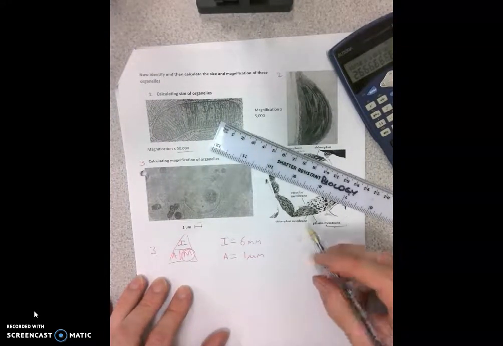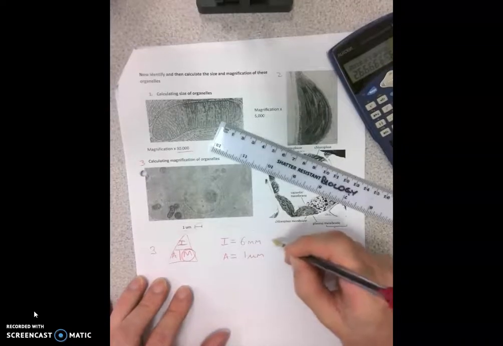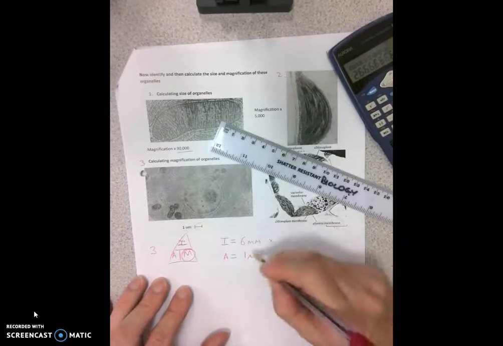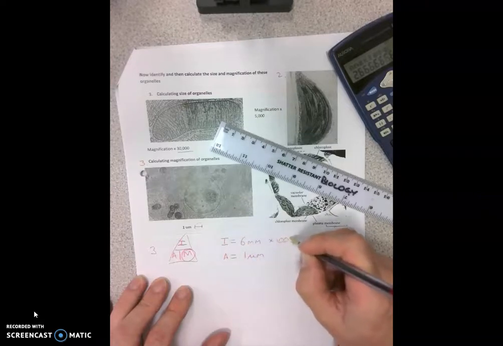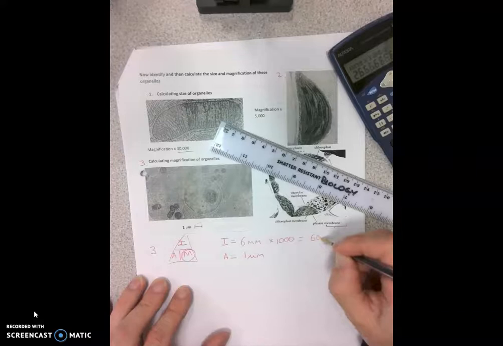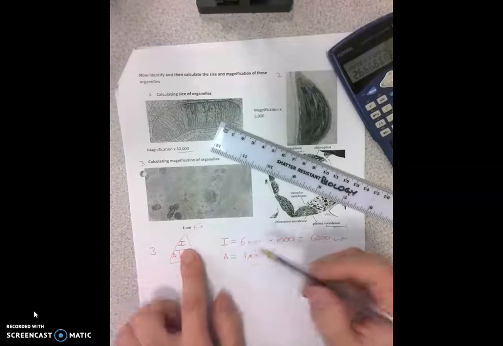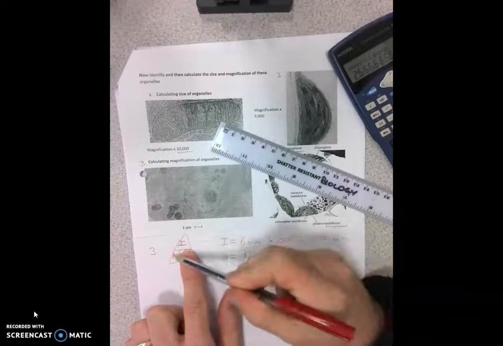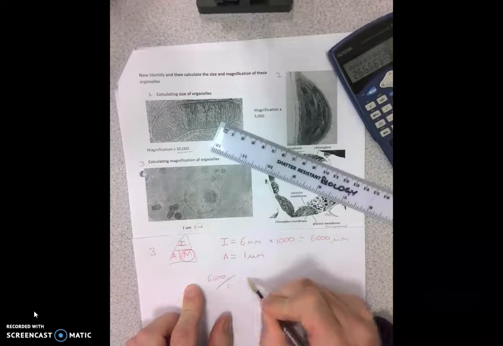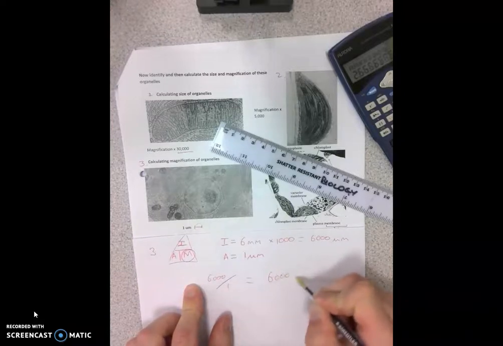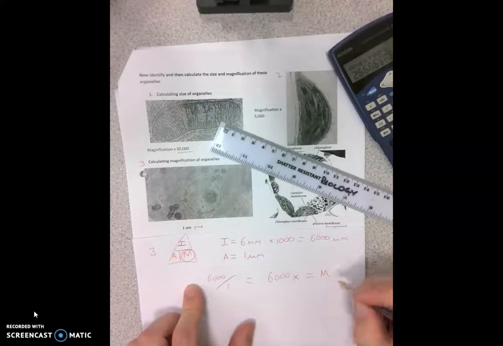I need to convert. So I'm going to convert the millimeters. Remember, converting millimeters to micrometers. These are smaller, so that means I'm going to have a lot of micrometers up here. I need to times by 1,000. So I've got 6,000 micrometers. Now they've asked me to find the magnification. That means I do my image divided by the actual. So that is going to be 6,000 divided by 1, which is 6,000 times. That's what my magnification is in this one.